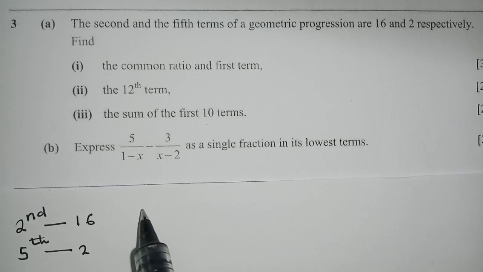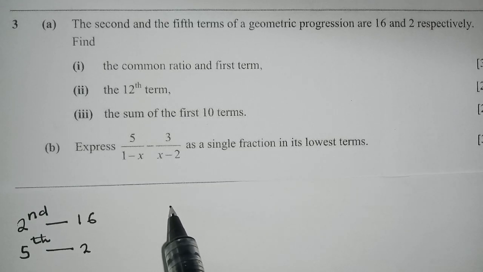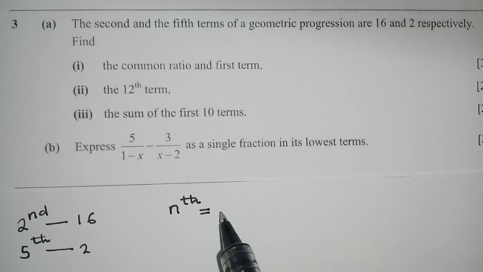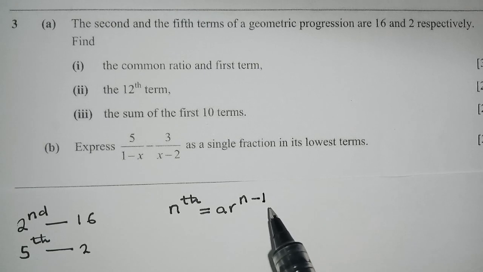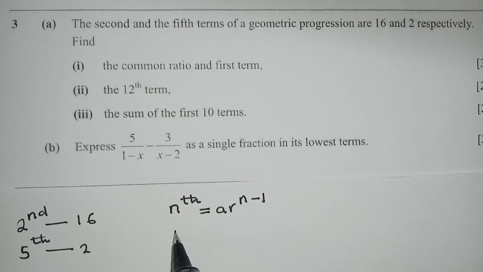We write our formula for finding the nth term. So nth term is equal to a r power n minus 1. This is very important. So here on nth, we put 16 is equal to a r.